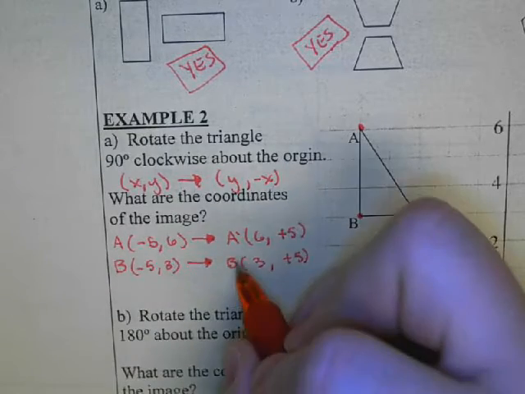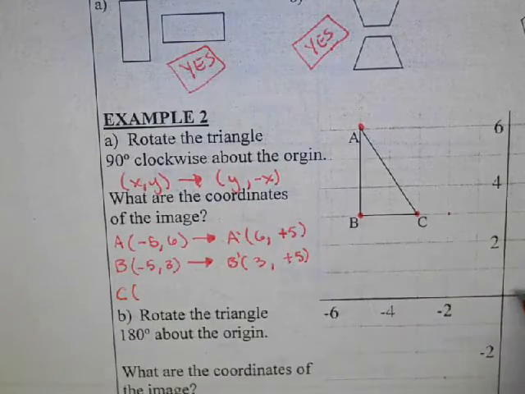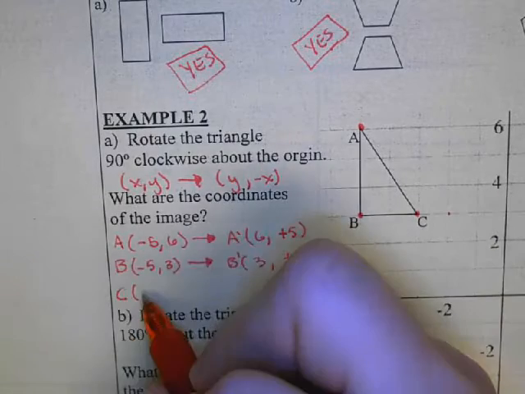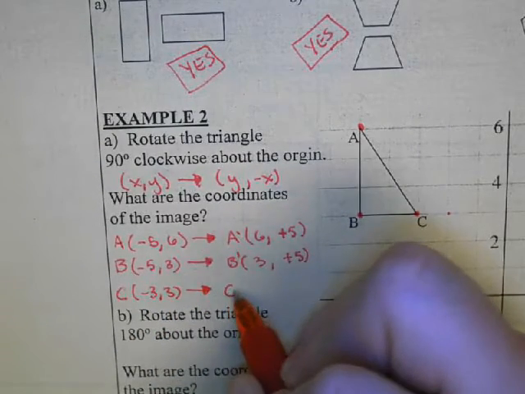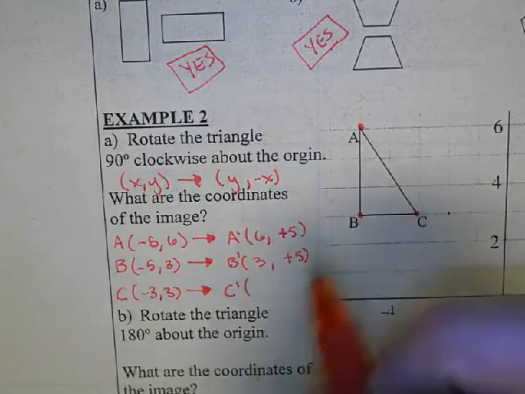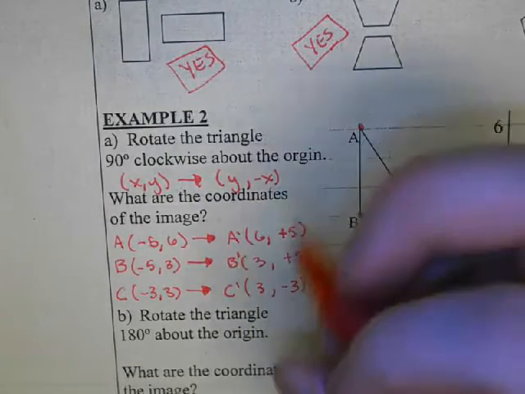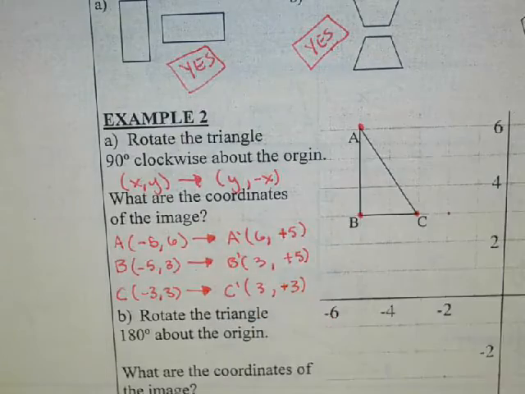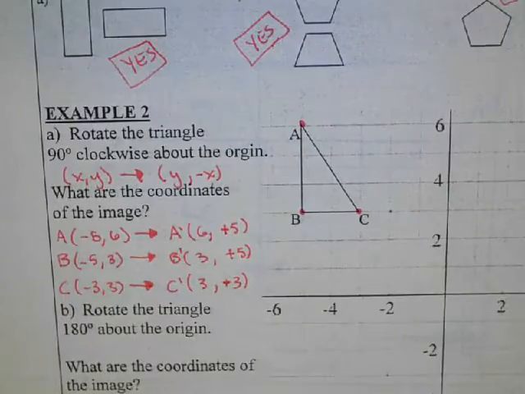And then point C, I apologize, point C, which is located at negative 3 comma 3. And we'll send that to C prime, and that will switch the order, 3 comma negative 3, and the x becomes its opposite, so that would be a positive 3. So that's one way you can do that, where we memorize them.